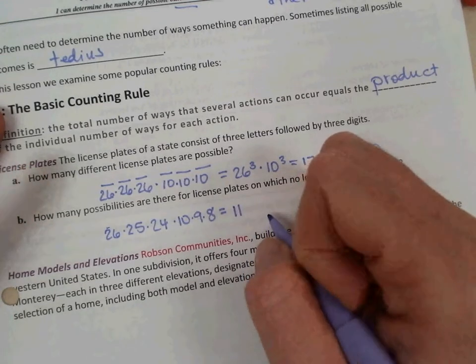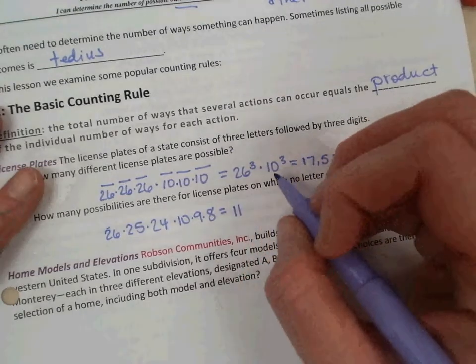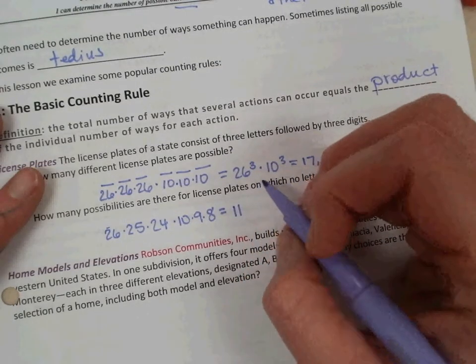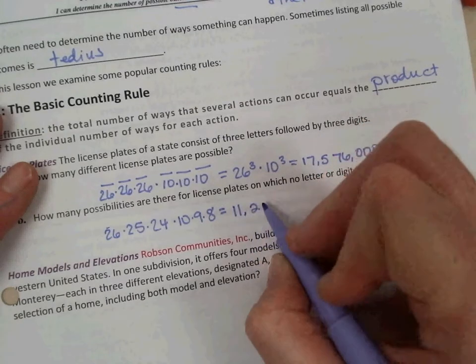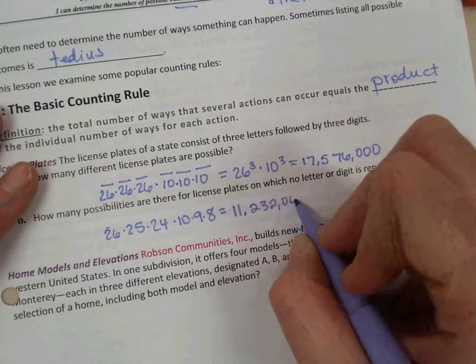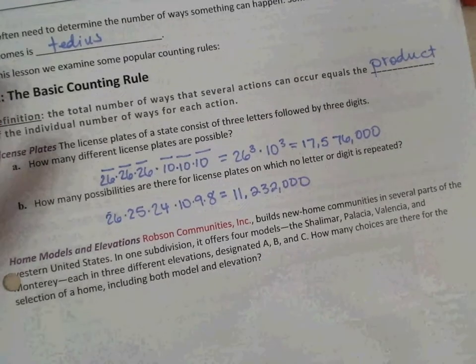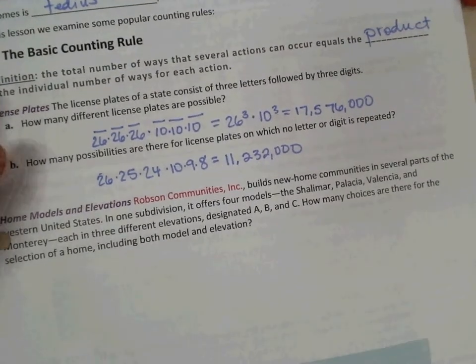1,123,200. It's those numbers. Did you need an extra 0 on there? Yeah, I wasn't writing 11. It's okay. 11 million. You had the right digits, but you were missing a 0. There you go. So a lot of different license plates.